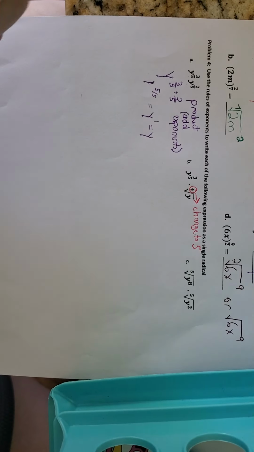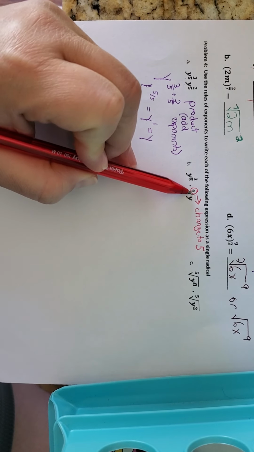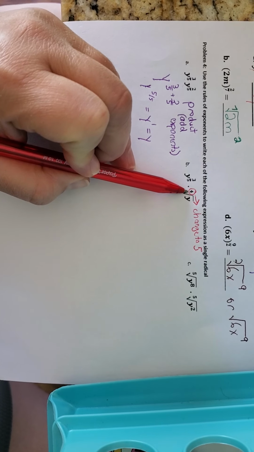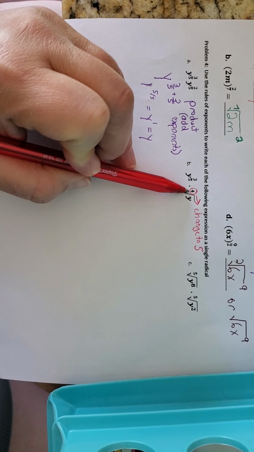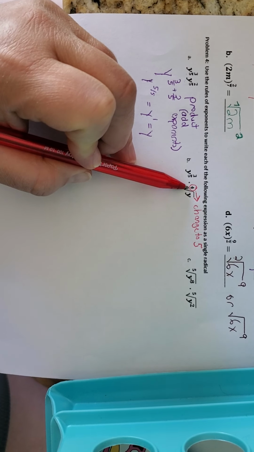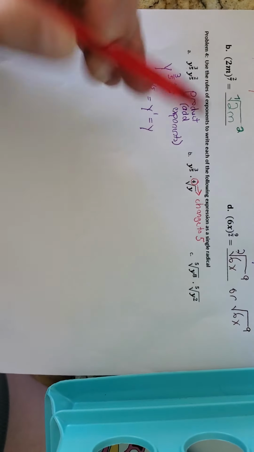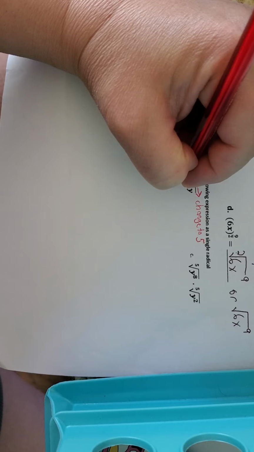Look at B. Change the root where you have the radical to 5. Let's not do too many crazy things right now. What I would like to do is rewrite this problem how I want it.